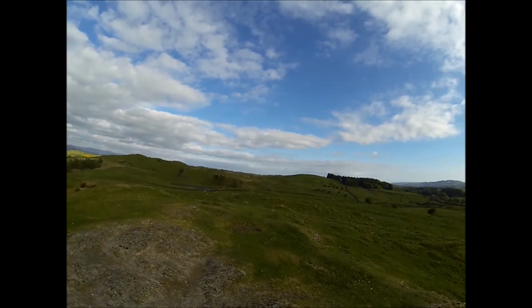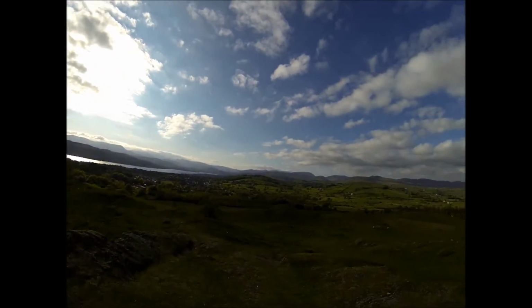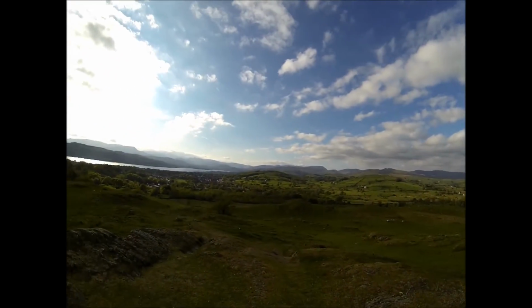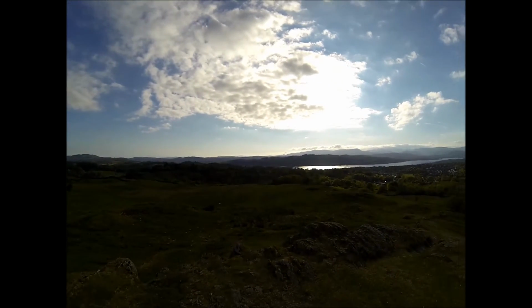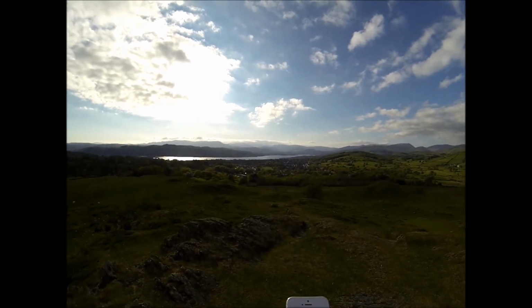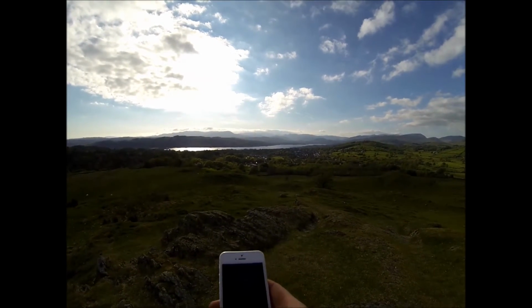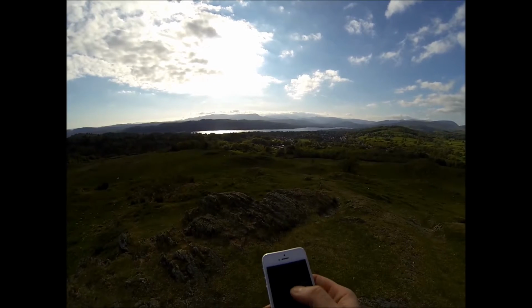Okay, so we've now made it on the top, and as you can see, not a bad little panorama from here. Nice little short walk up from Windermere. Once I caught my breath. Right, now we basically want to tick it off. We want to tell everyone that we're here. We've done all this work, we want everyone to know about it.